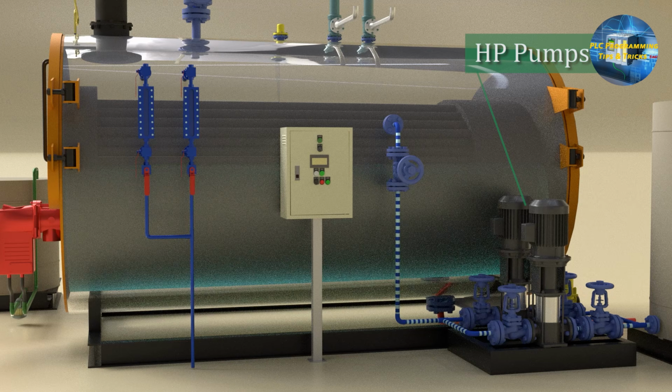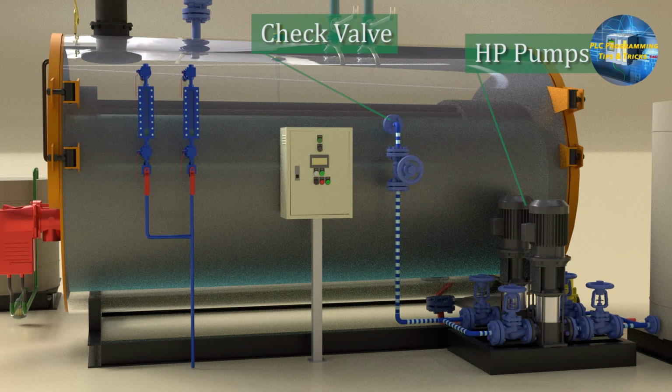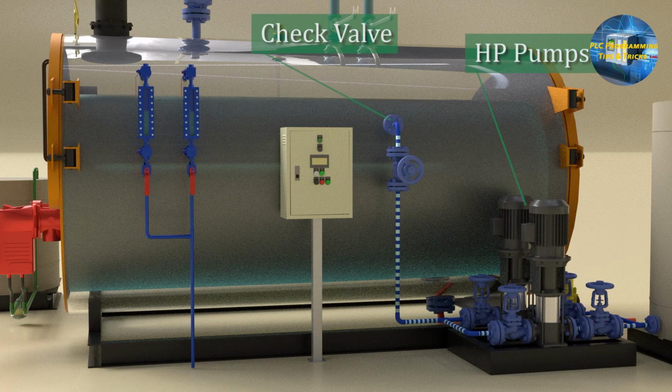These pumps deliver water into the boiler at high pressure, and a check valve is installed at the delivery point to ensure one-way flow towards the boiler. If the check valve fails, the hot water from the boiler shell can flow back into the water tank. Once the water level reaches the high level, the pump stops filling.